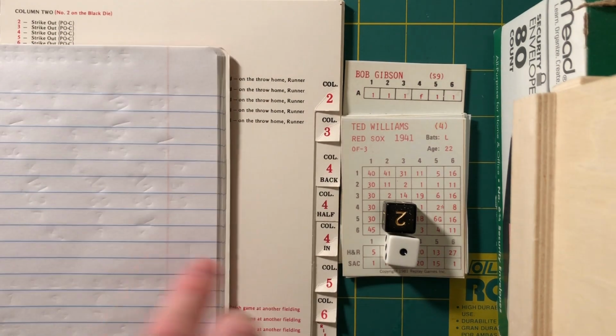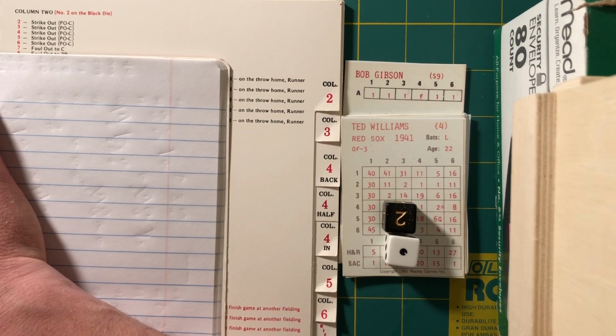Let's go over the totals for the victorious National Leaguers. 8 runs on 11 hits, and they committed no errors. For the American League, 2 runs on 9 hits, and they committed 4 dreadful errors, 3 of which scored.